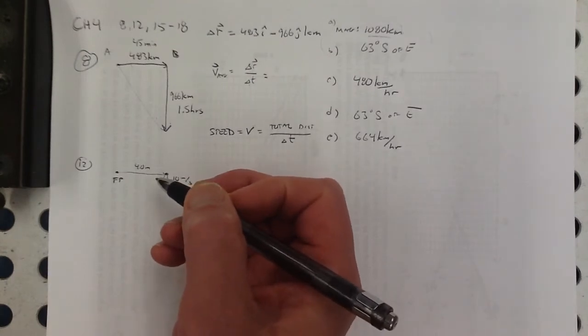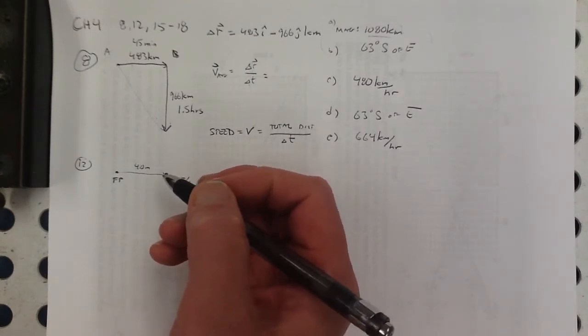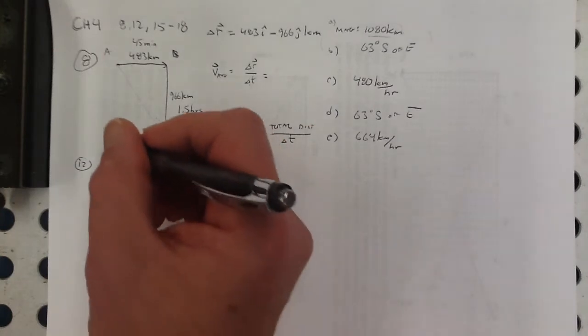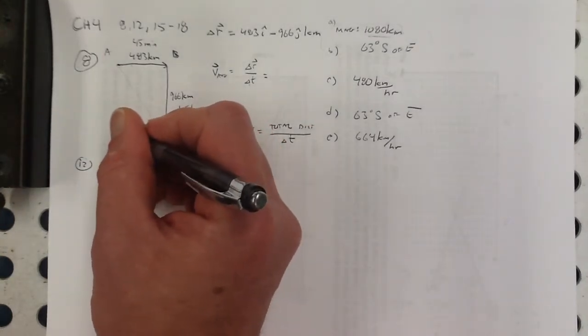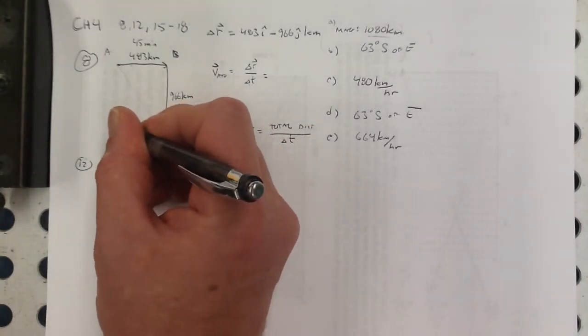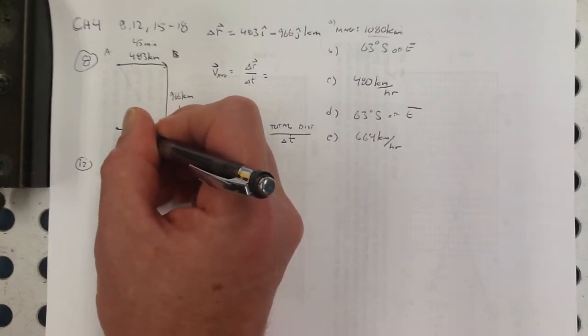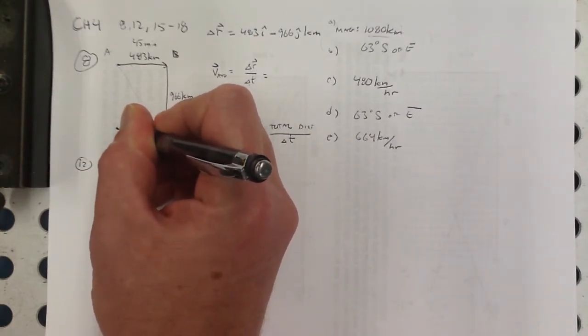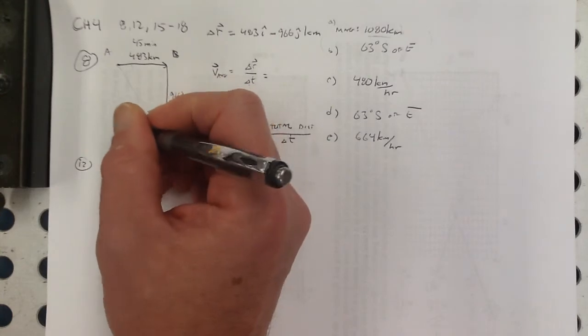And 30 seconds later, the cyclist is 40 meters north of the flagpole, going due east with a speed of 10 meters per second.